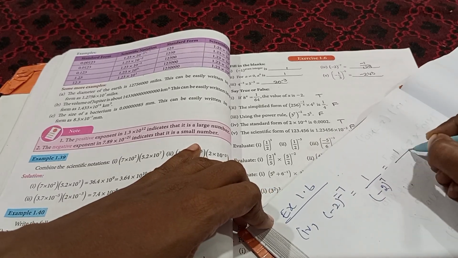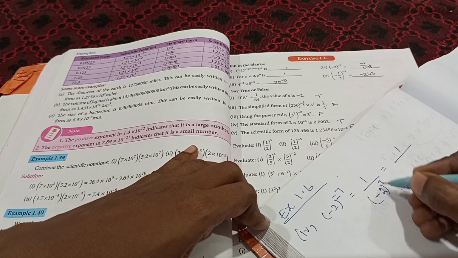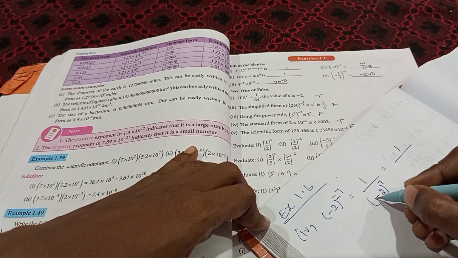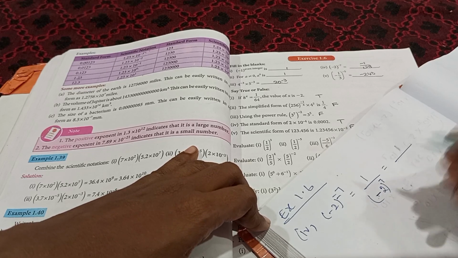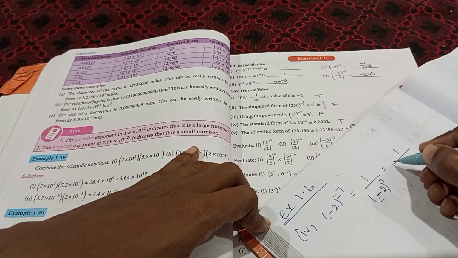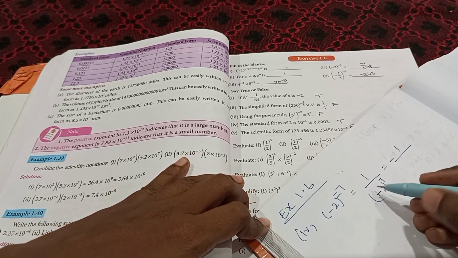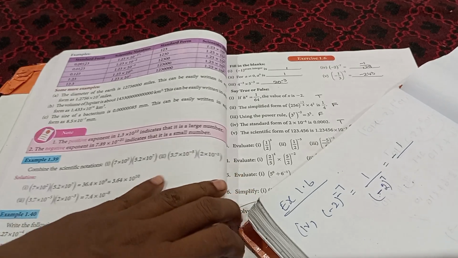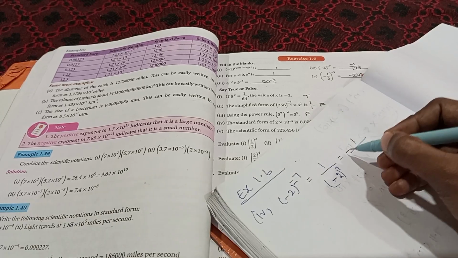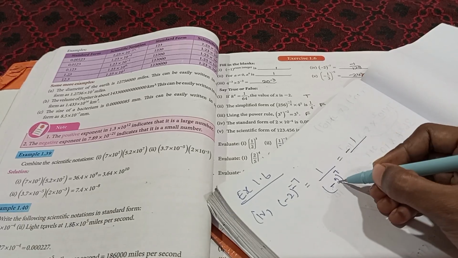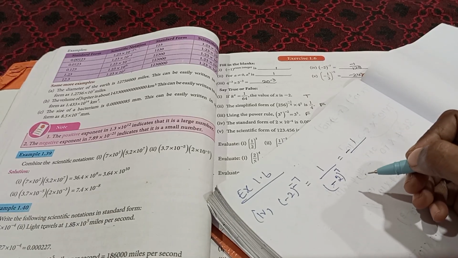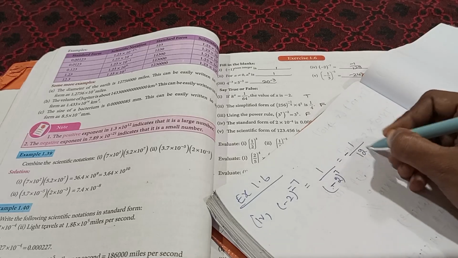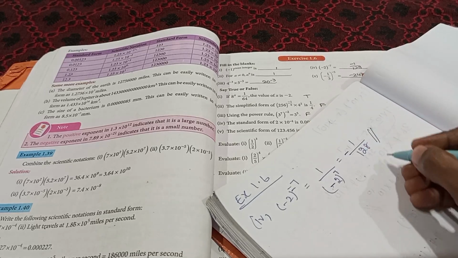So what happens, your minus also has the power. If you multiply minus to an odd integer power you will get only a minus value. You will not get a positive value. If you have an even integer only then you will get a positive value. So minus stays in the answer. Then 1 divided by 2 to the power of 7, if you multiply 7 times you get 128. So the answer is minus 1 by 128.